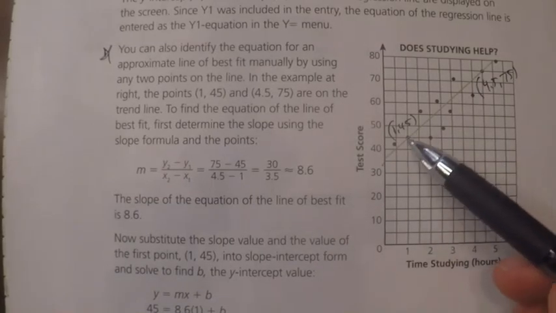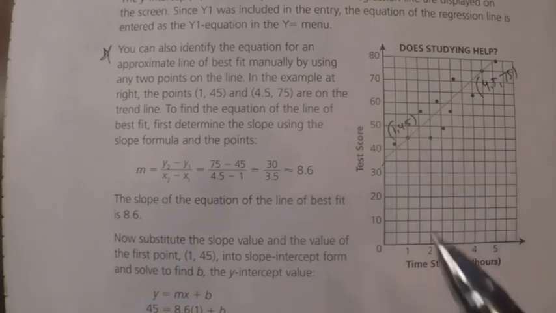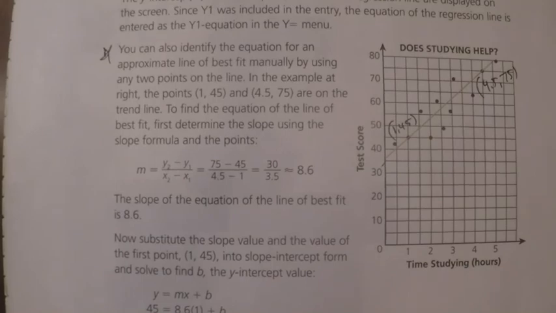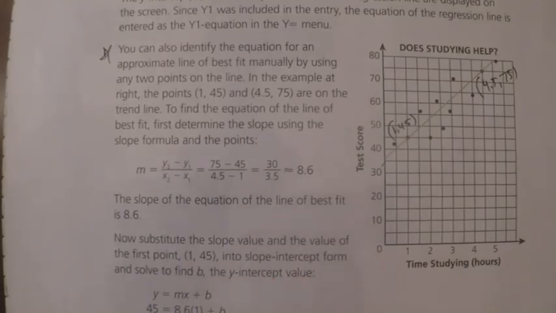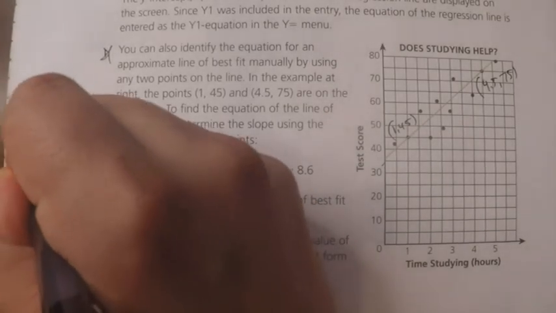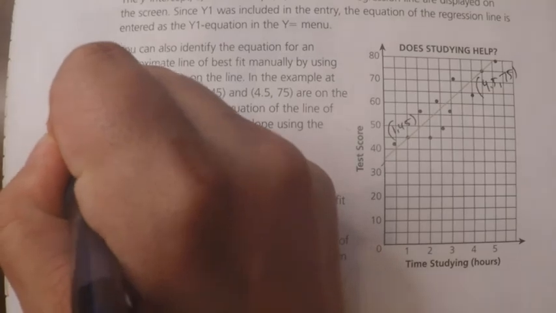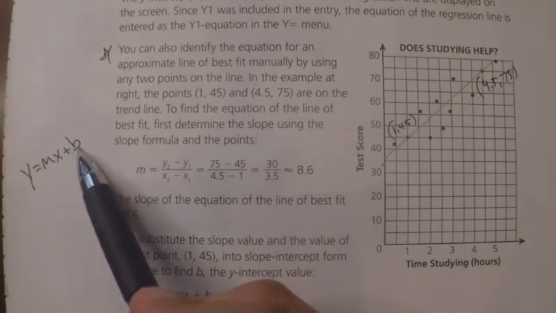If we wanted to find the equation for this line, we can start by using the slope formula: y2 minus y1 over x2 minus x1. Remember, we need the slope because we need to write the equation of a line in slope-intercept form, and to find that equation we need a slope and a y-intercept.